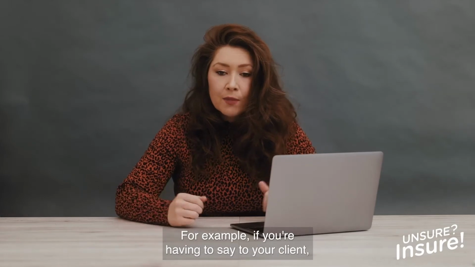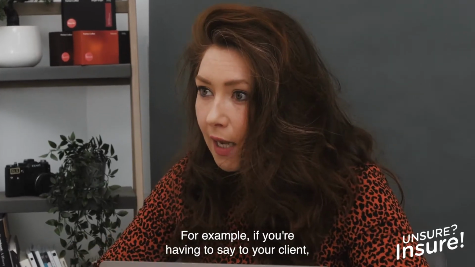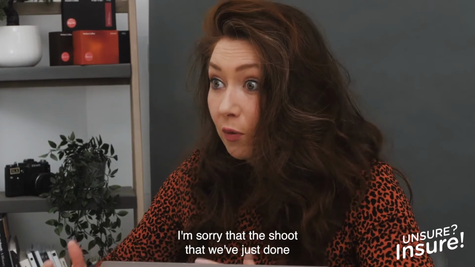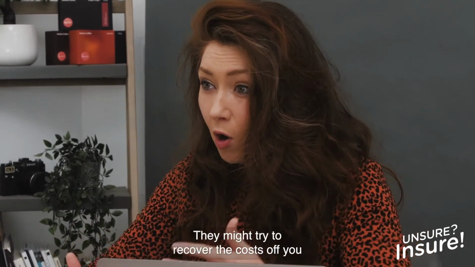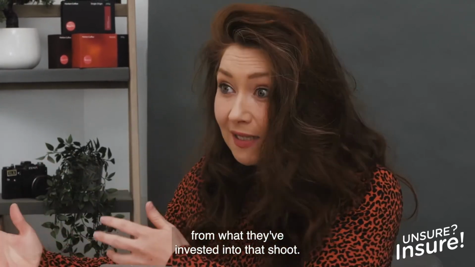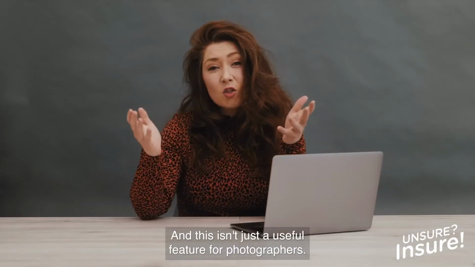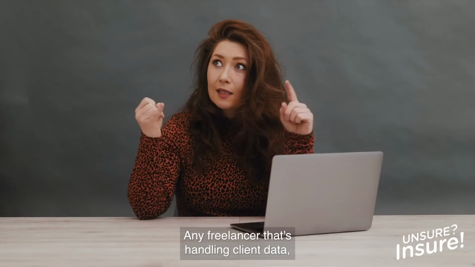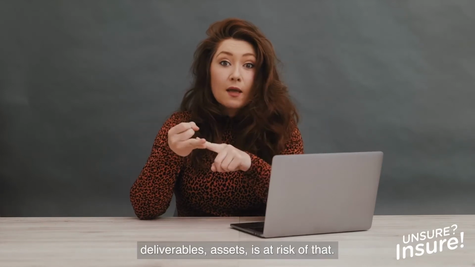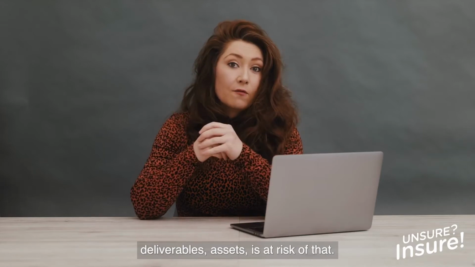For example, if you're having to say to your client, I'm sorry that the shoot that we've just done, we have nothing to show for it, they might try to recover the costs off you from what they've invested into that shoot. And this isn't just a useful feature for photographers. Any freelancer that's handling client data, deliverables, assets is at risk of that.